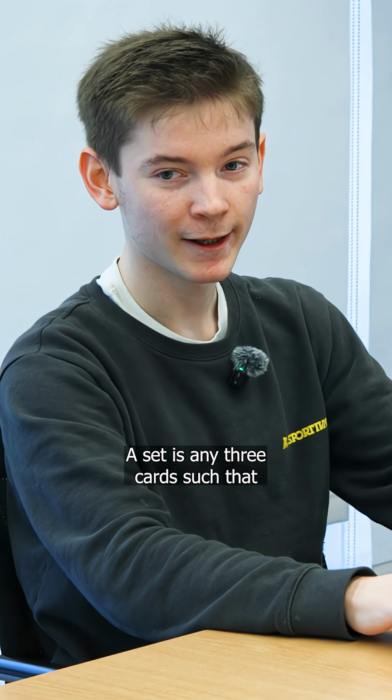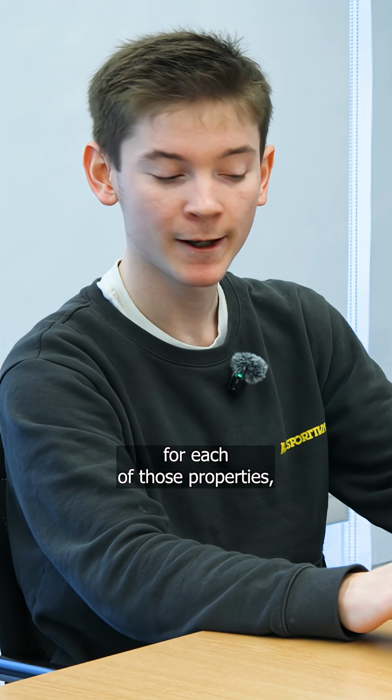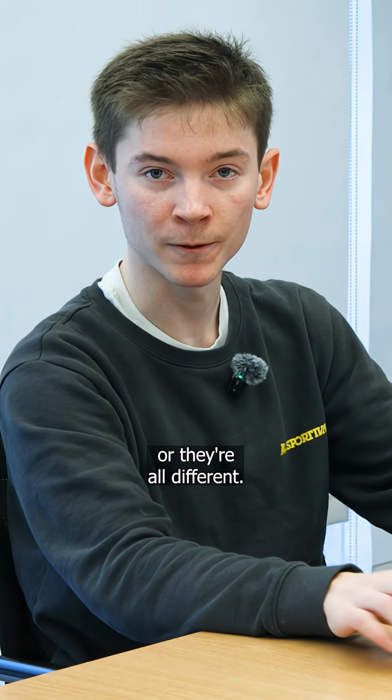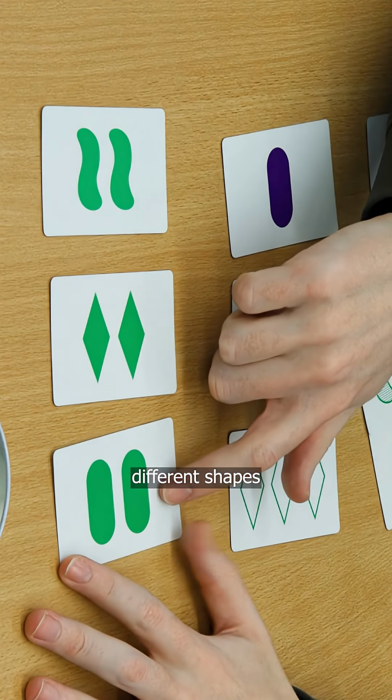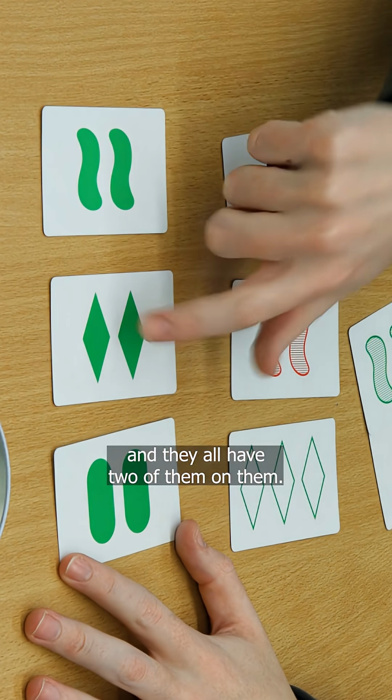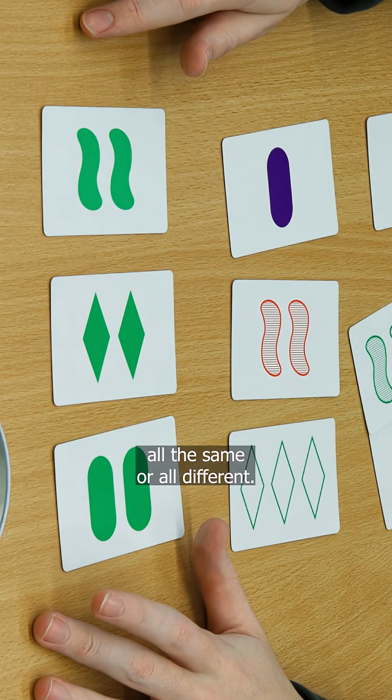A set is any 3 cards such that for each of those properties, they're either all the same or they're all different. For example, in front of me, I've got 3 cards. They're all green, they're all different shapes, they're all solid, and they all have 2 of them on them. And that forms a set because for each of those properties, they're either all the same or different.